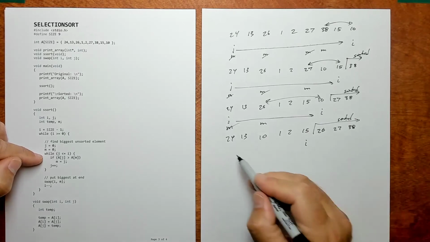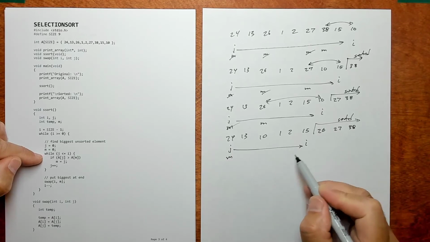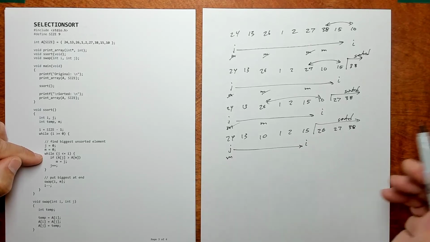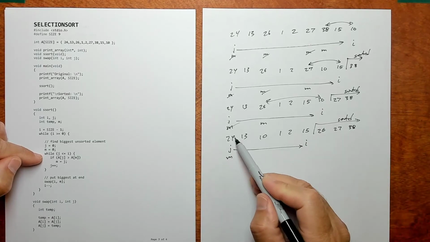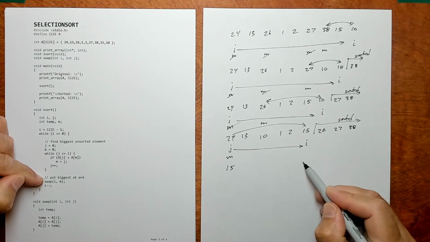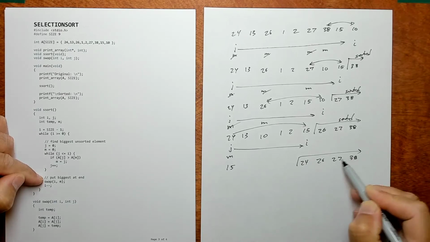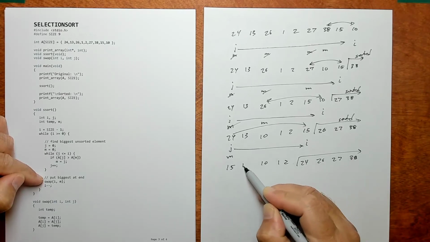Okay, i scoots down, j and m reset, j scans, does not find anything bigger than 24. So then m and i swap. 15 comes down here, the 24 comes down here. This is now the sorted stuff. All right, 1, 2, 10, and 13.